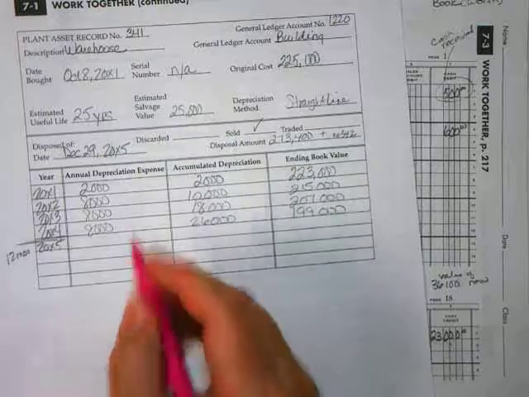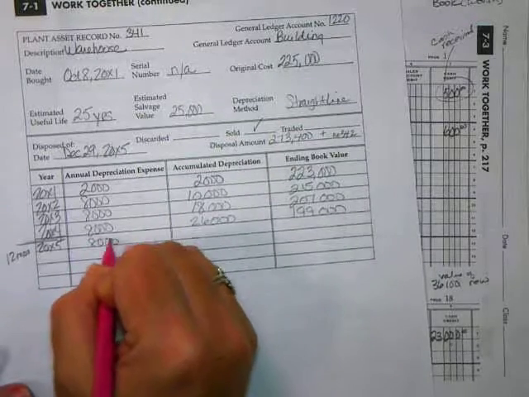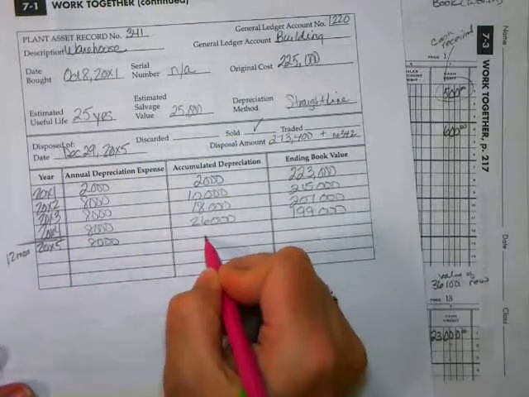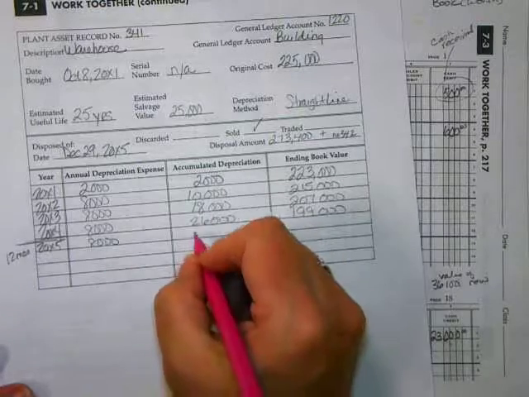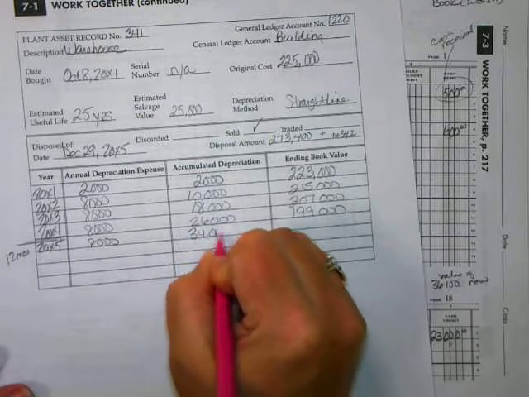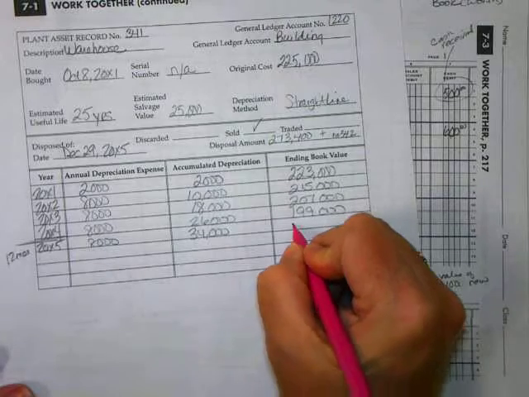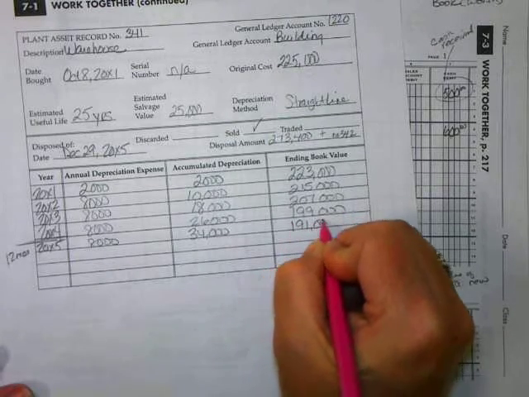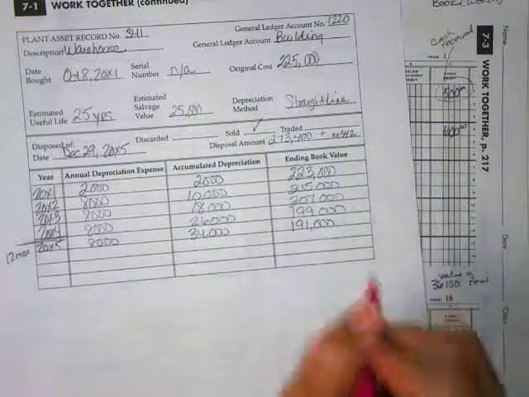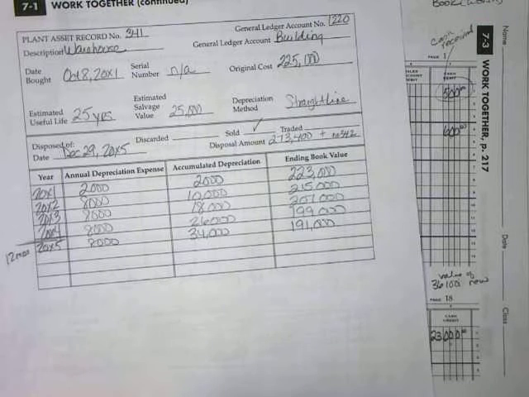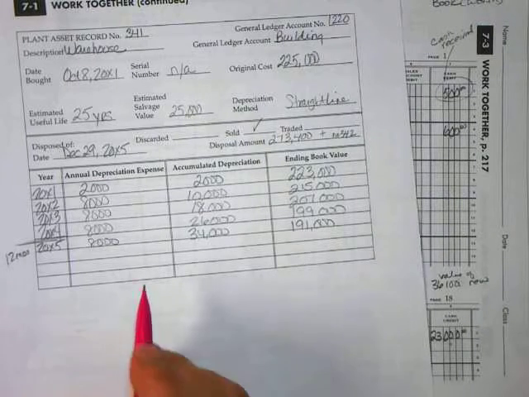So another $8,000 in depreciation. 26 plus 8, 34,000 will be our new accumulated depreciation, and our new book value of the building is 191,000. All right. So we updated the plant asset.